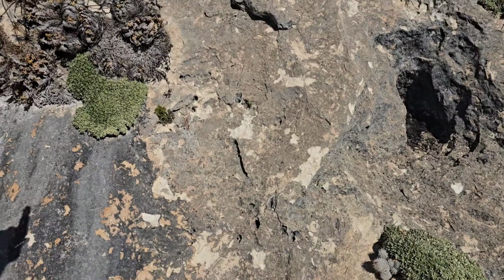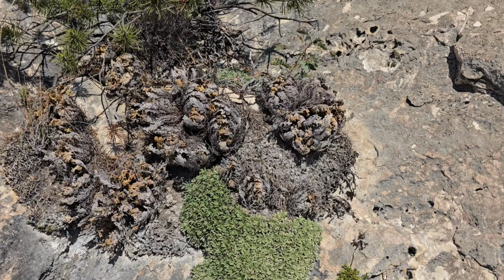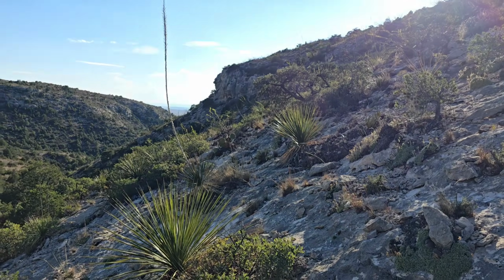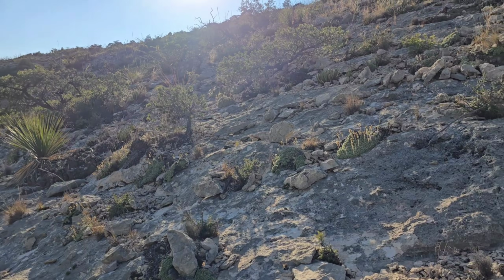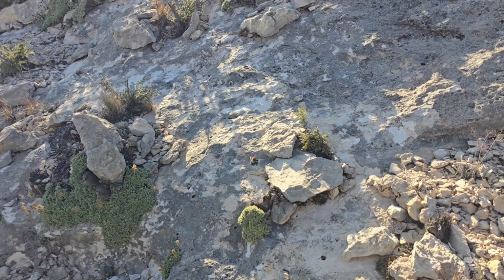Petrophytum. Look at that. Jesus. Look at that. Oh, that's so nice. Look at all that scree. Look at the rock gardens. Look at that. Petrophytum everywhere.